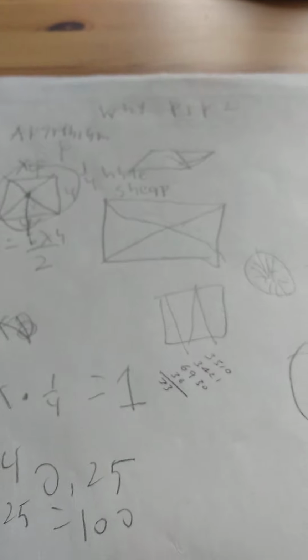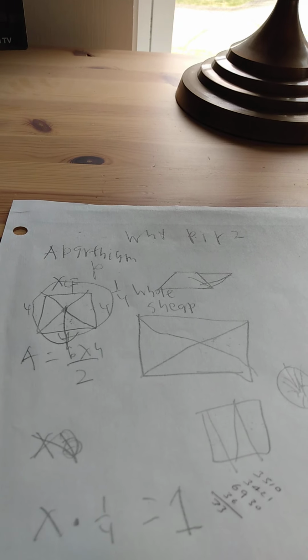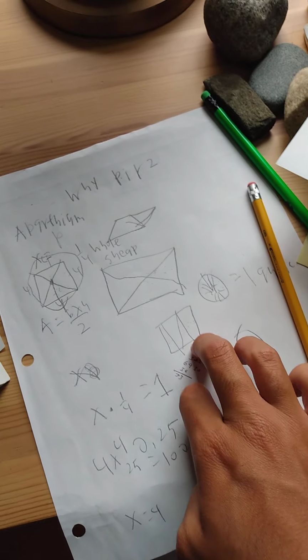There are many other ways and evidence to figure out why pi r squared is actually the formula for the area of a circle. Many other empires and nations tried to figure out more evidence why pi r squared is the area of a circle.